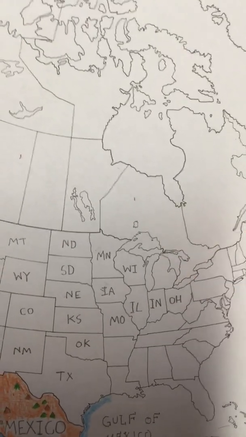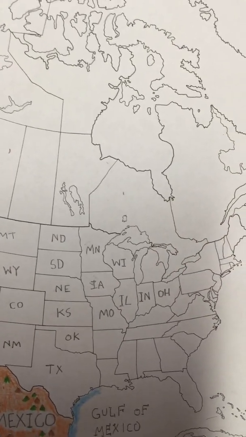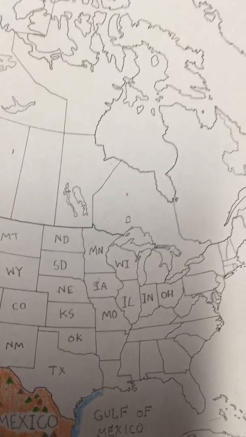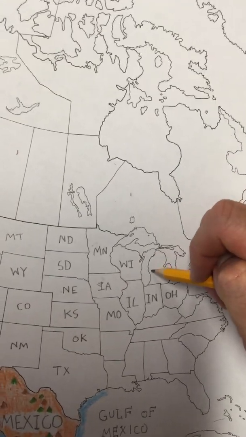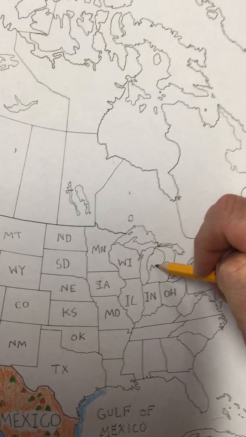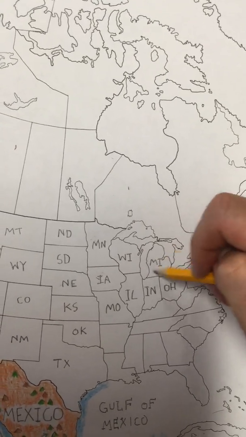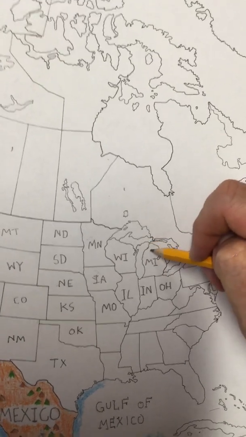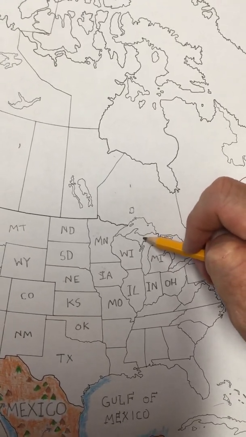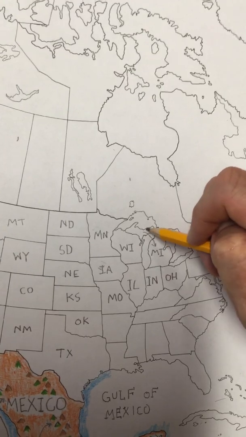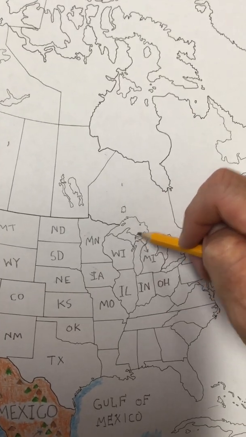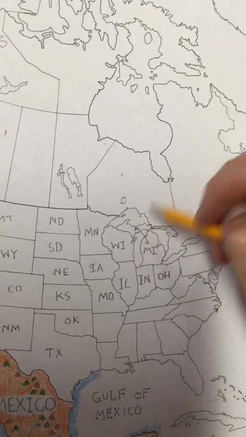And I believe there's one last state that is part of the Midwest, which would be Michigan. And Michigan is a little tricky. You want to make sure that you've got the main body, and you've also got this upper peninsula as well. I'm just going to put a little arrow connecting them up. And we can make sure we color those 2 areas the same.